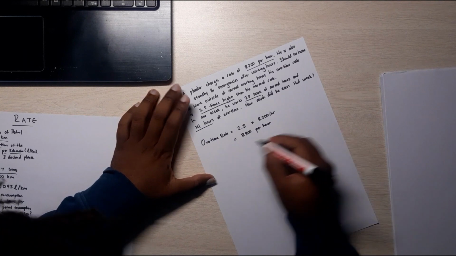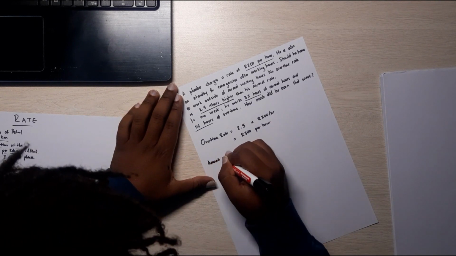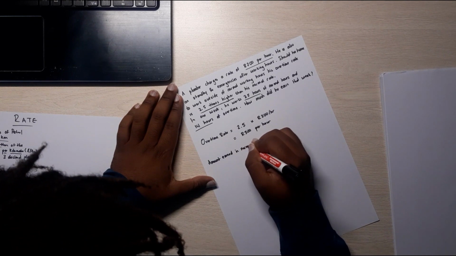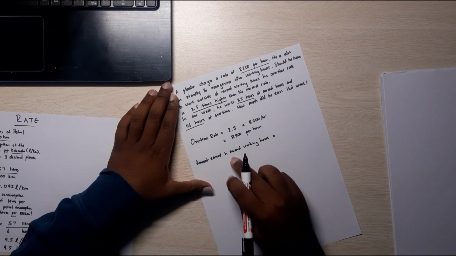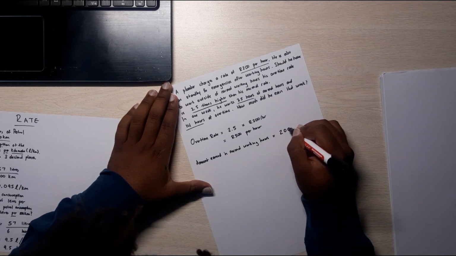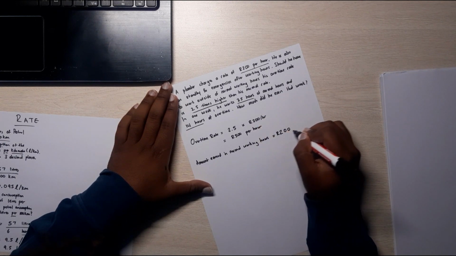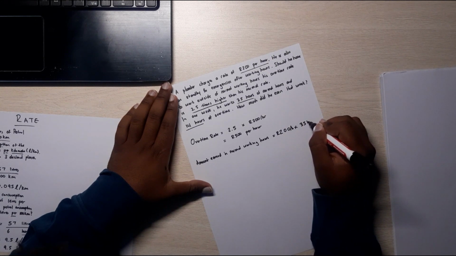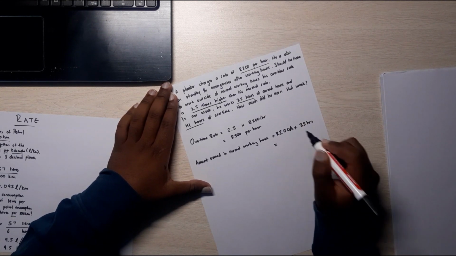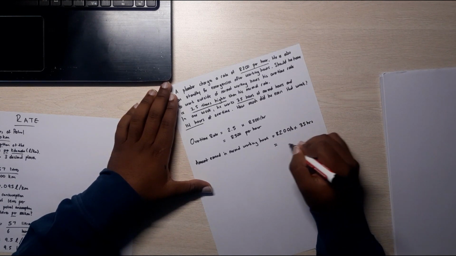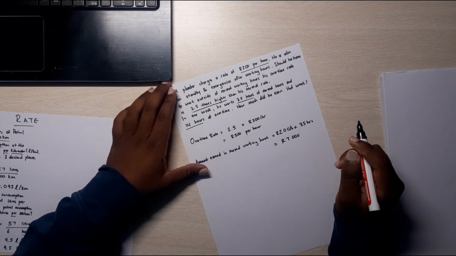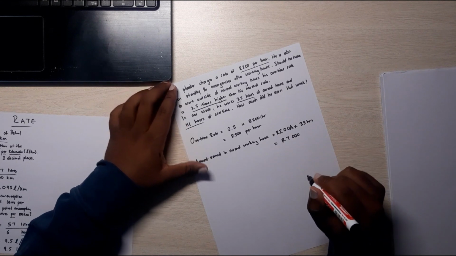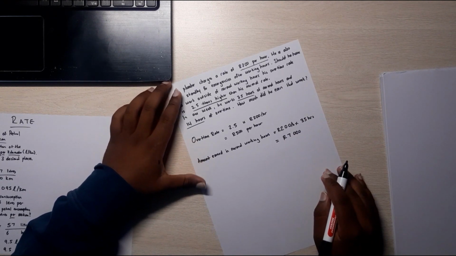So the amount in normal working hours is his 200 rate per hour times 35 hours, meaning he made 7,000. Yeah, he earned 7,000.